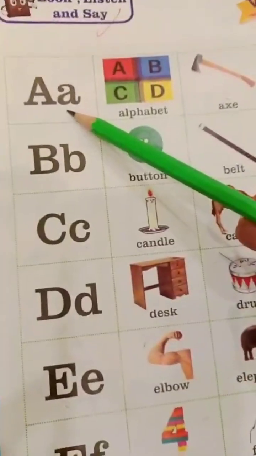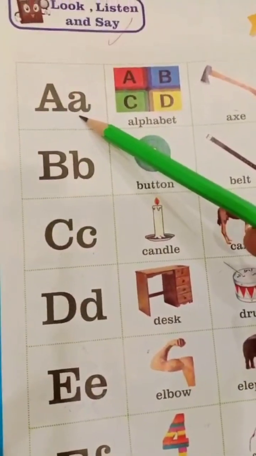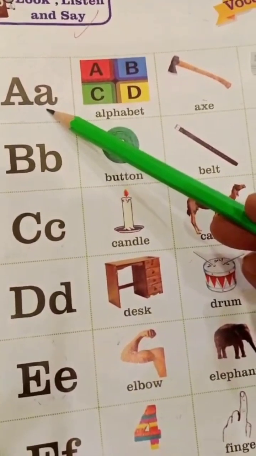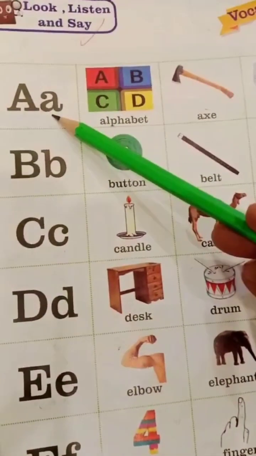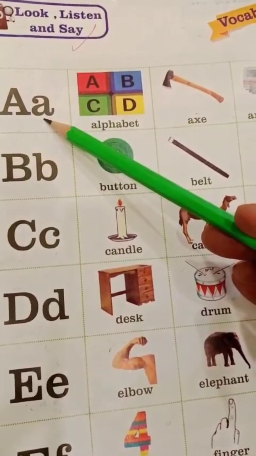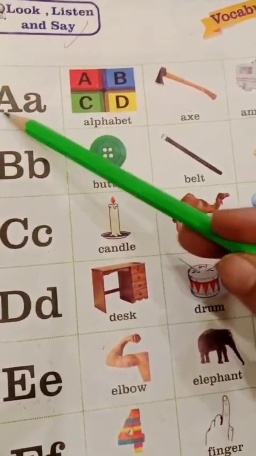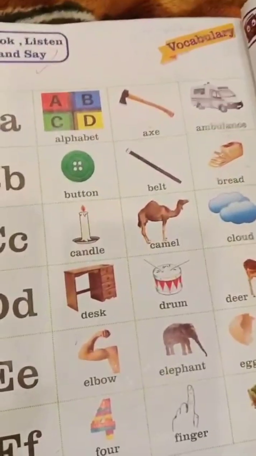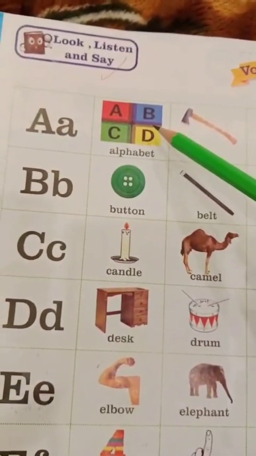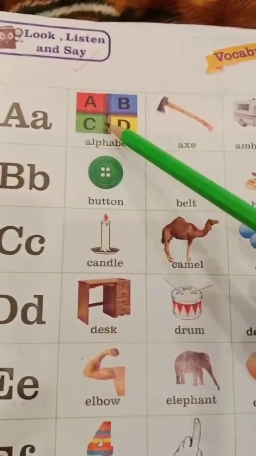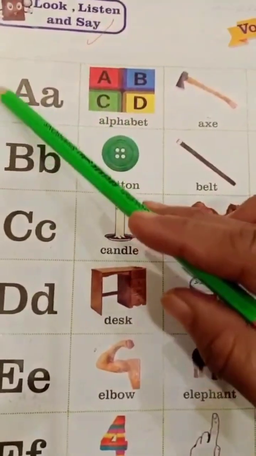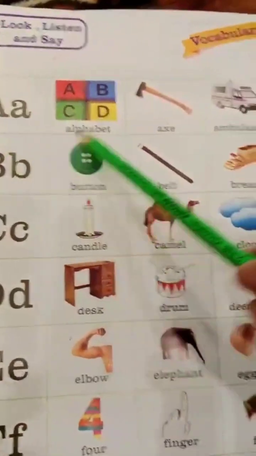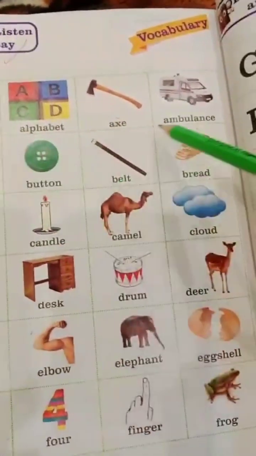As we know, A is a vowel sound, and when we make the sound of vowel letters, there is no obstruction in the throat. It is a very simple voice like a, but with a big, wide, round mouth, slightly voiced, like alphabet, ambulance.